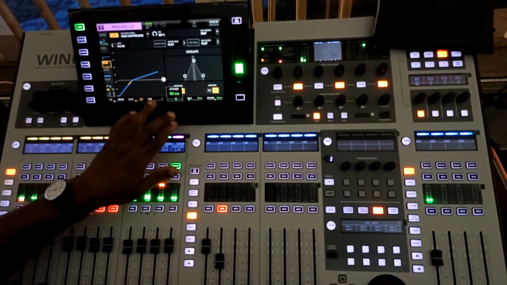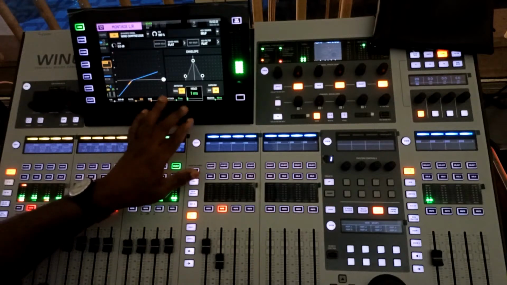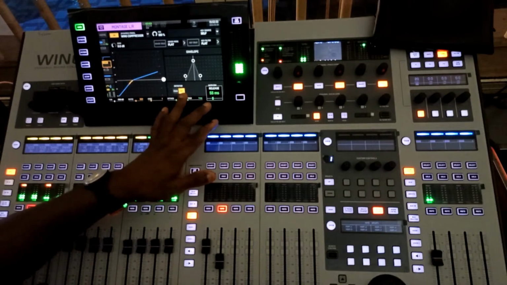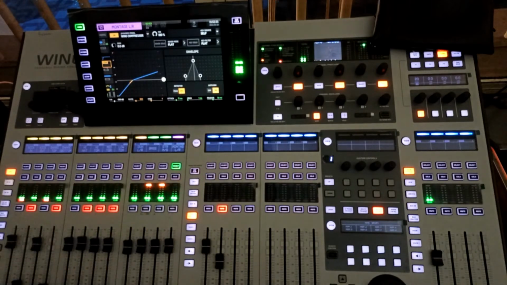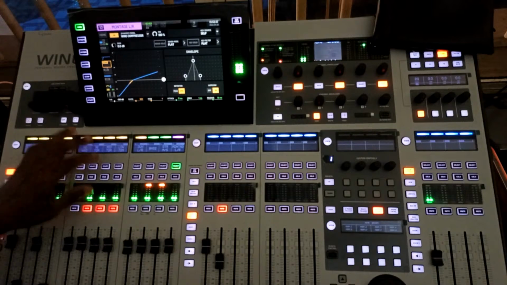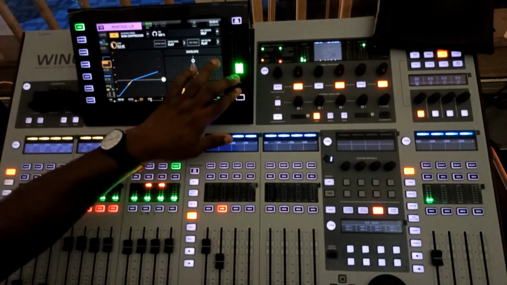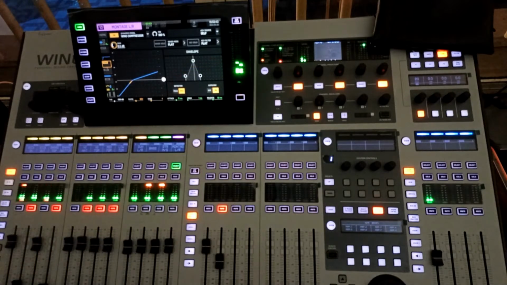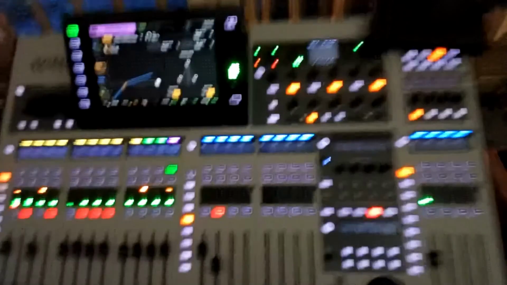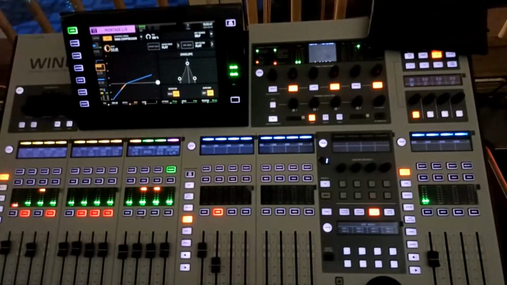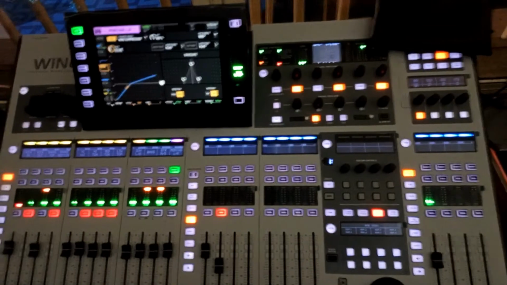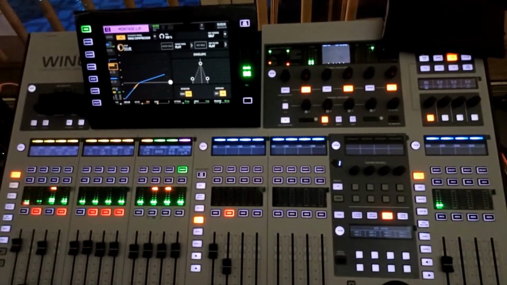My attack is very slow, no hold. My release is slightly fast, 55 milliseconds. And then I just have 0.5 makeup gain. Fantastic.